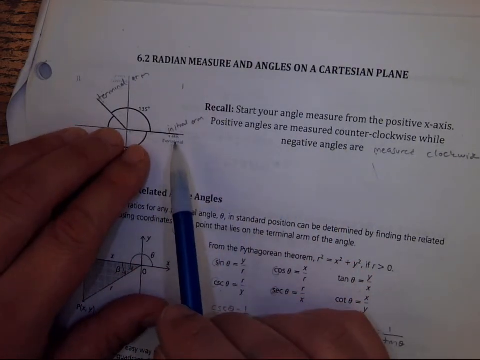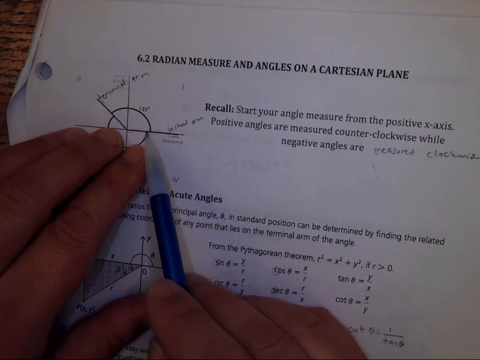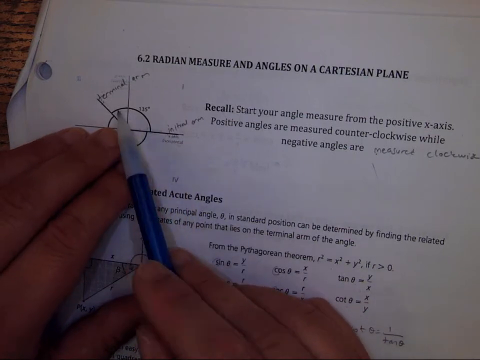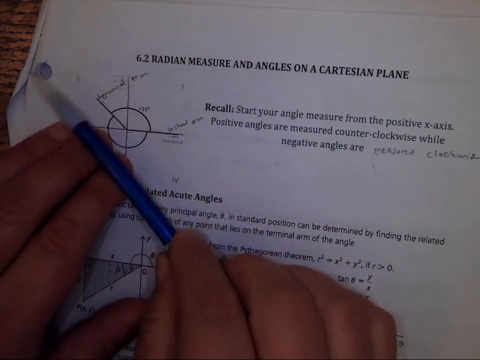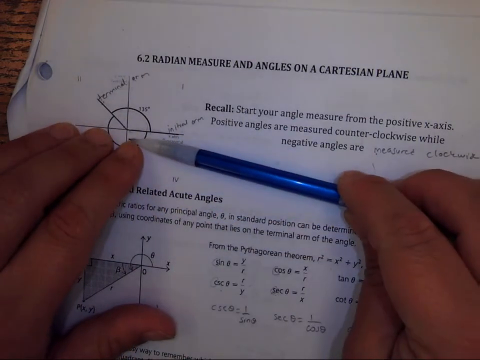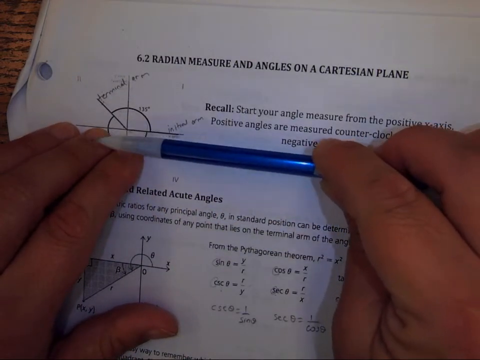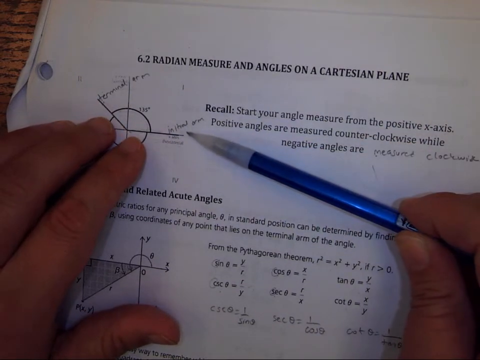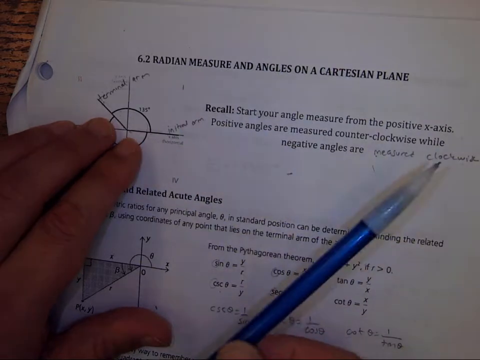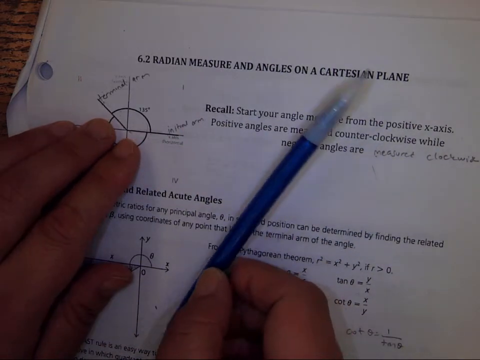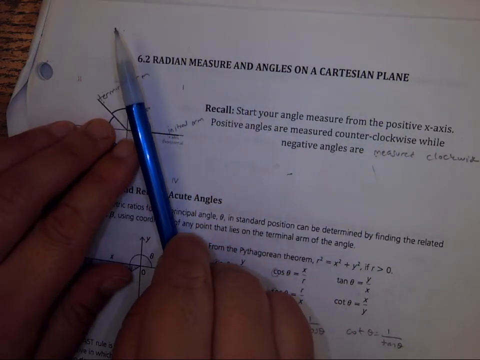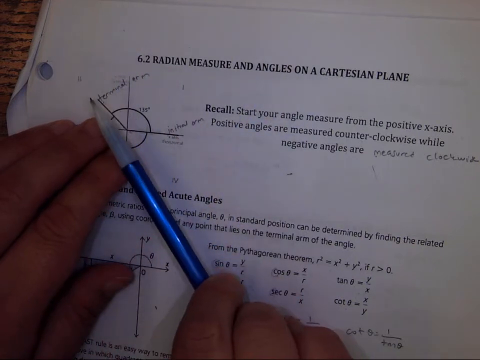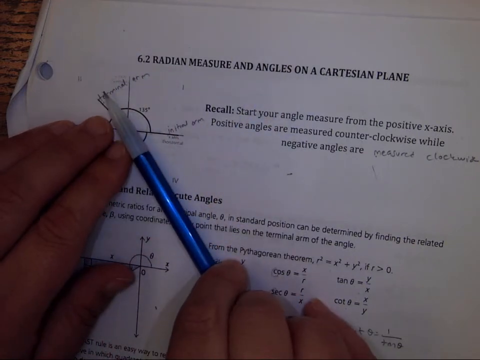If you have a positive angle, you go counterclockwise. After the measurement, you put the terminal arm. The arm that you put on the positive x-axis is called the initial arm. Then you rotate the angle in the counterclockwise direction, and then you place your terminal arm.